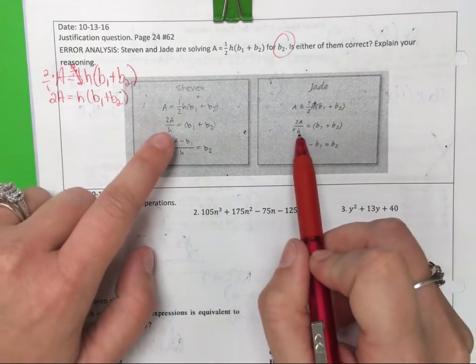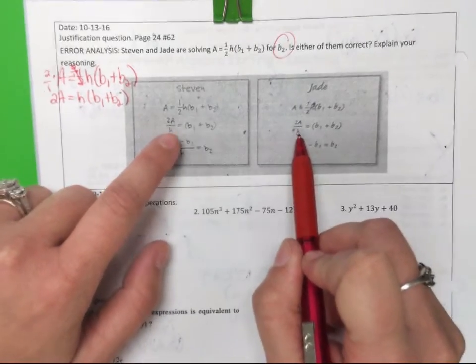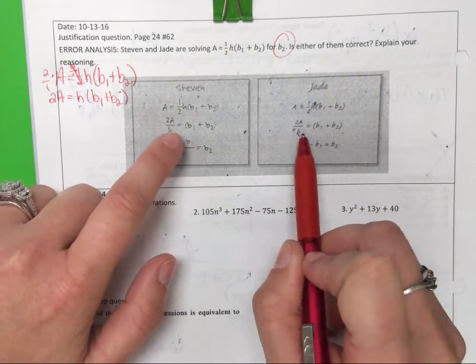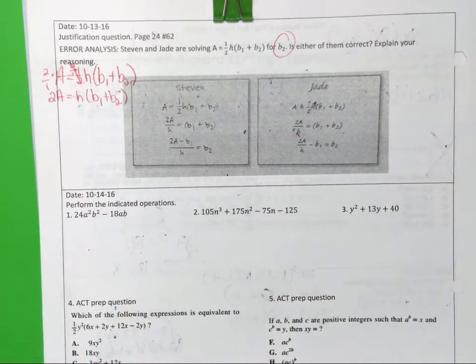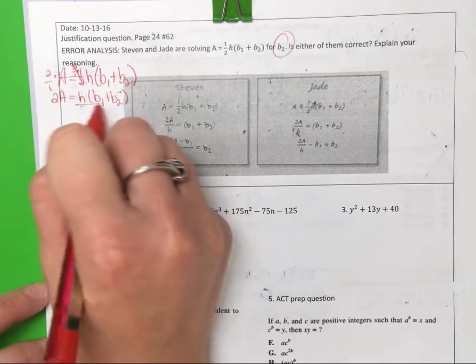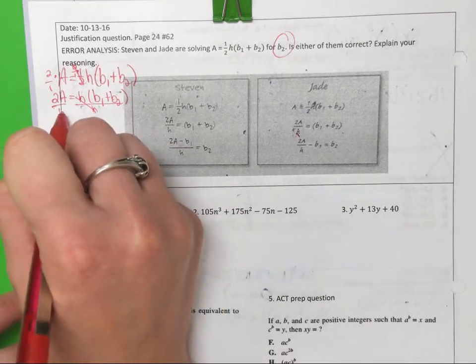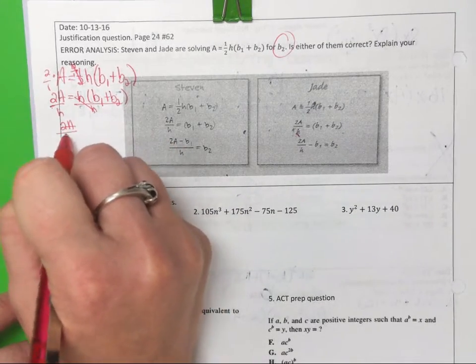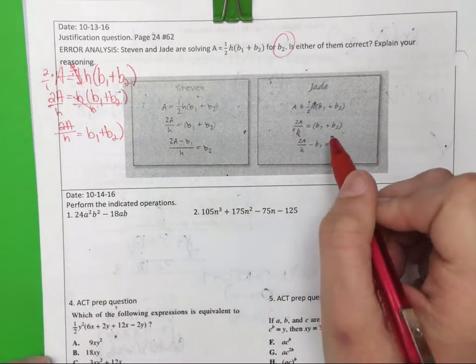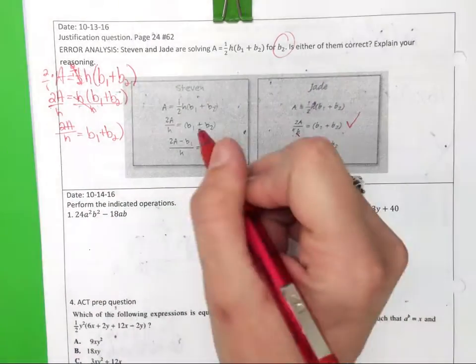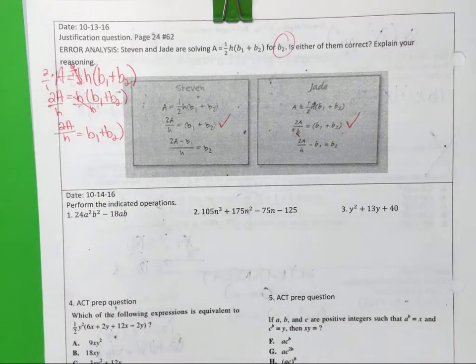So let's see. How did they get the h on the bottom? Because both of these have the same answer right here. We got the 2a, but how did they get the h on the bottom? You divide by h. Alright, is that the same for both of them? That's Jade. And yep, they're both the same right there. So they're both right so far.